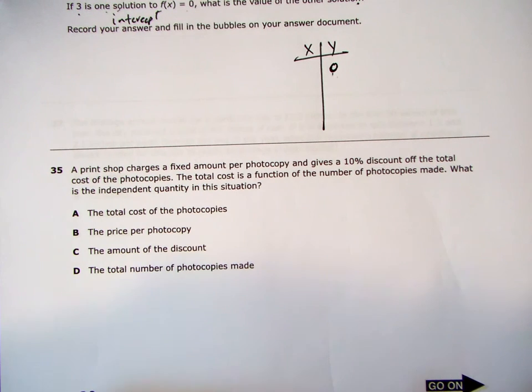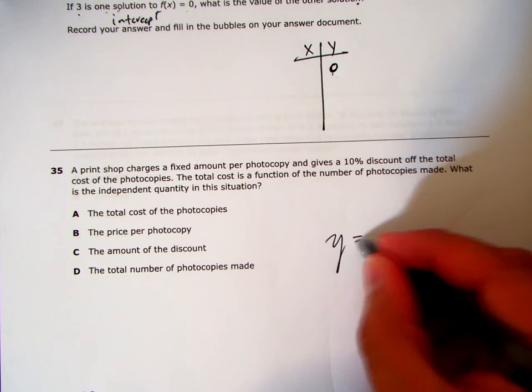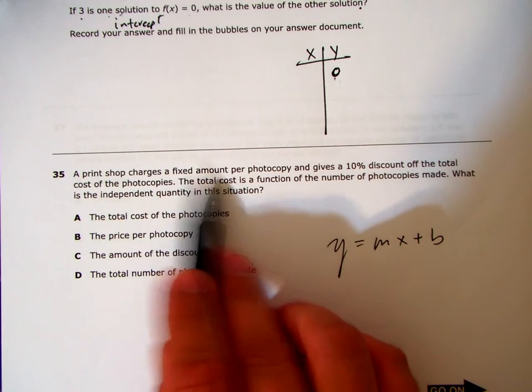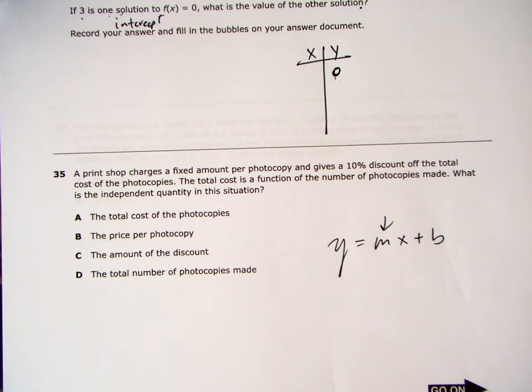Alright, ready? So, 35. A print shop charges a fixed amount per copy, right? That means every copy they're going to charge you something. And we talked about when it says per, that means y equals mx plus b. That means it's going to be a fixed amount. That's what's going to be your slope, a fixed amount per copy, and gives you a 10% discount off the total cost of photocopies.